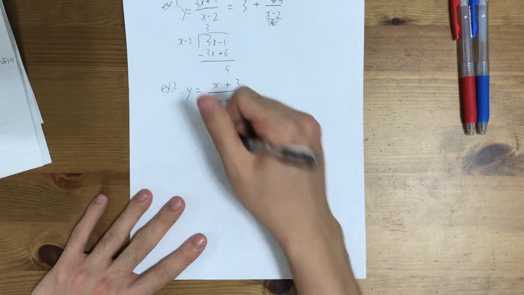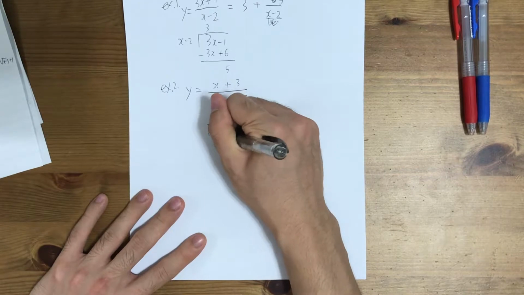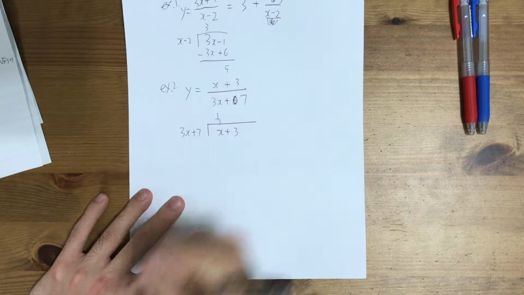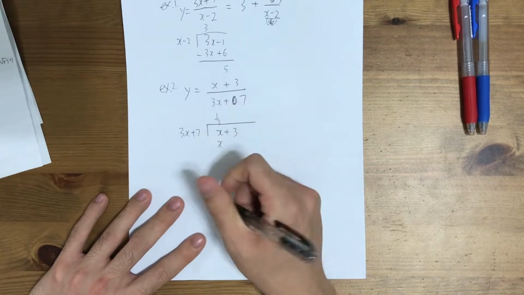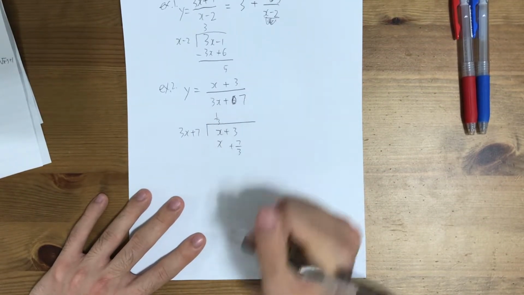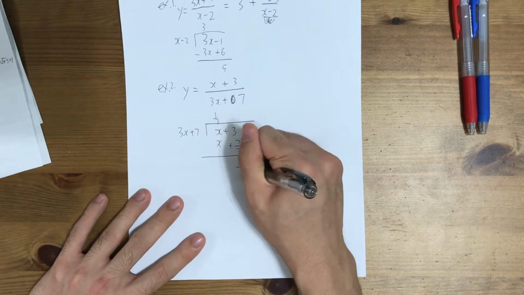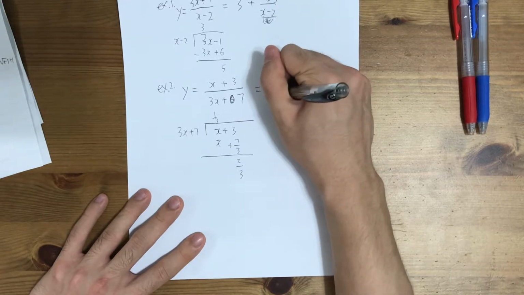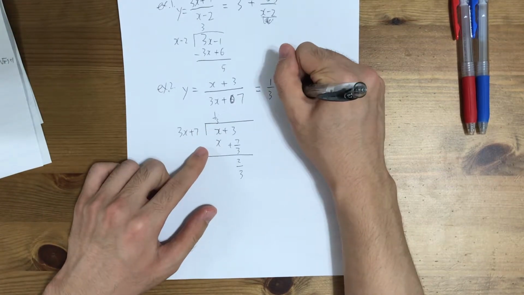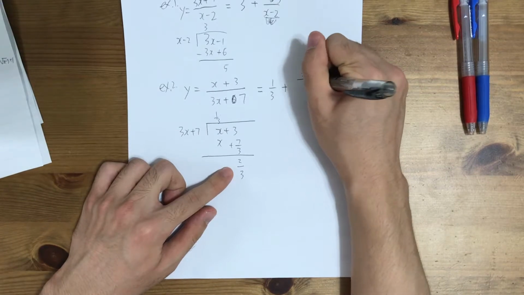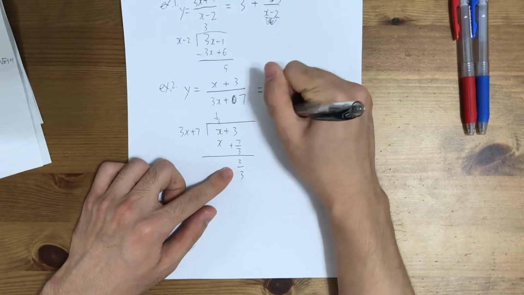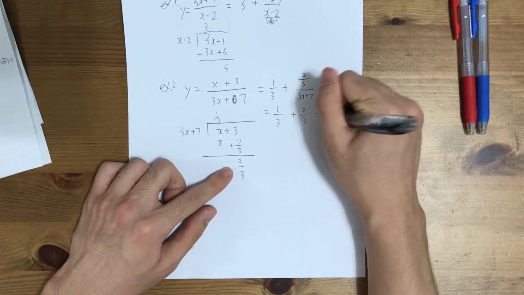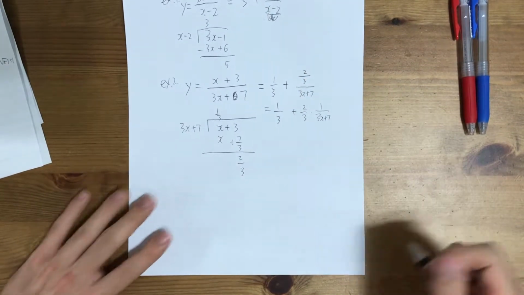Then again, it's the same. 1/3, that means it's x plus 7/3. If you subtract it, that's 2 over 3. So you can write it as 1/3, the quotient, plus the remainder over 3x plus 7. This is what you can do.